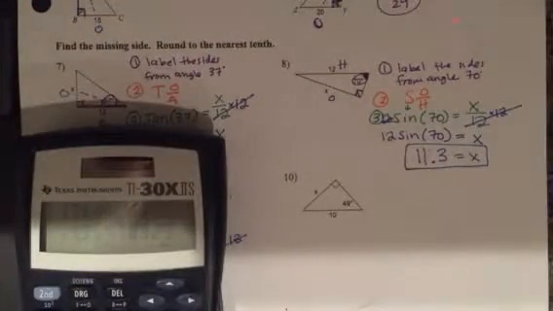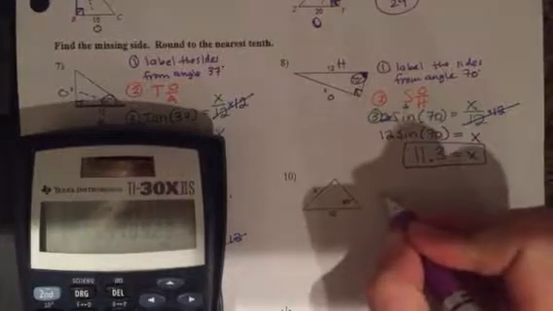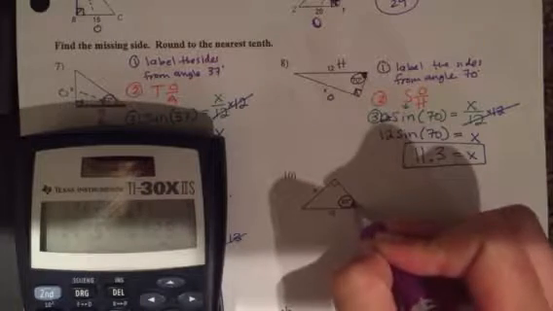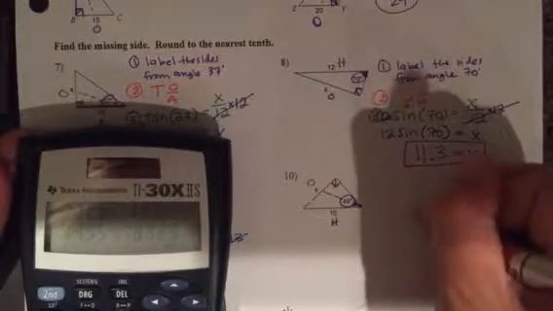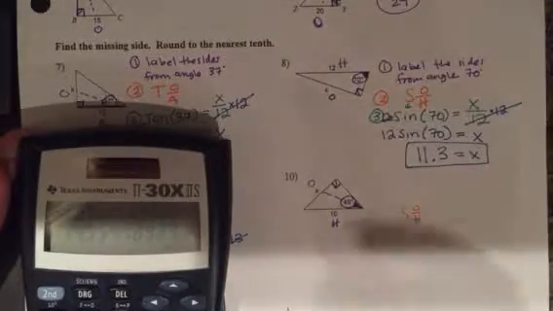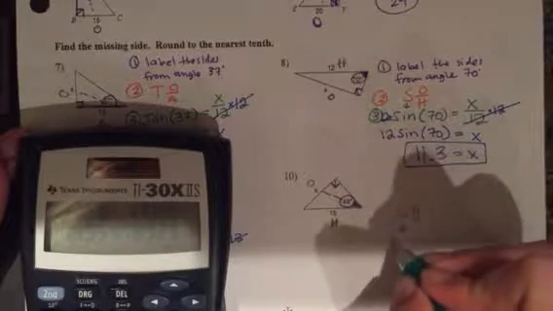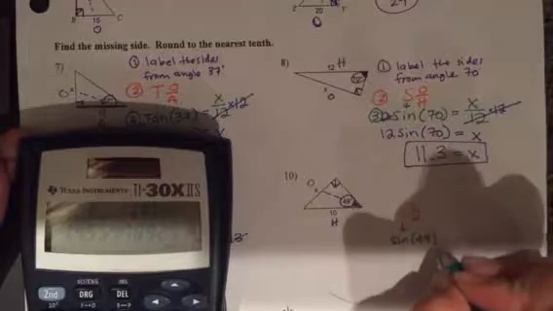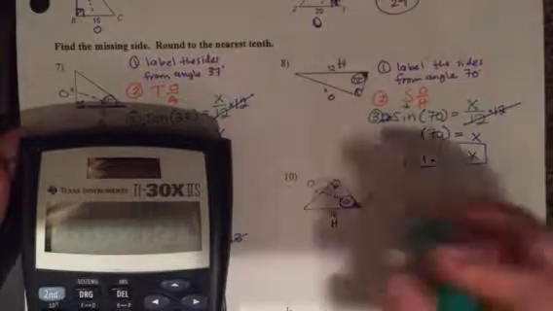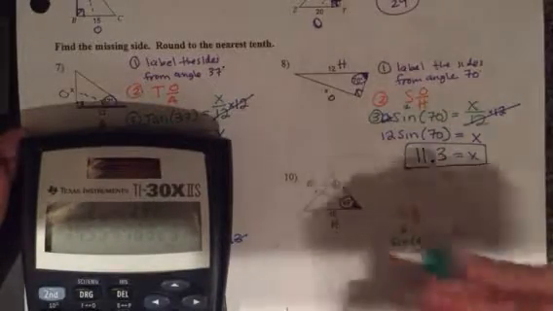Alright, now problem 10. We label the sides from angle 49. Opposite, across from the 90 is the hypotenuse. Because we have the O and H, we are using SO, which means we have sine of angle 49 equals O over H.